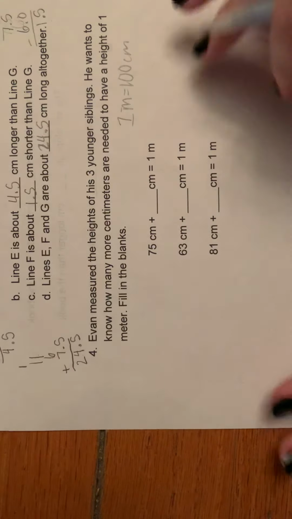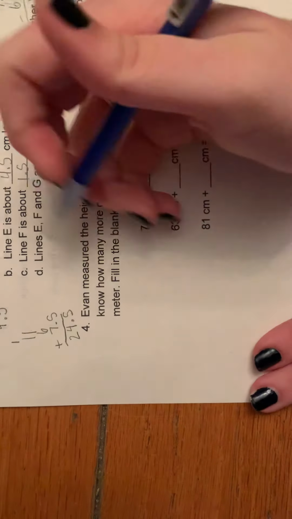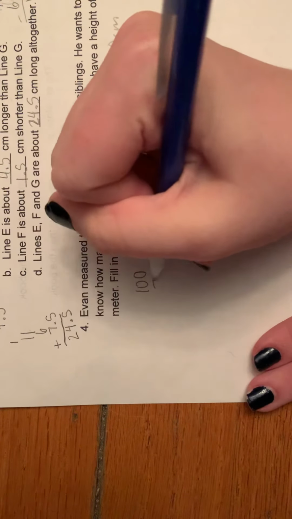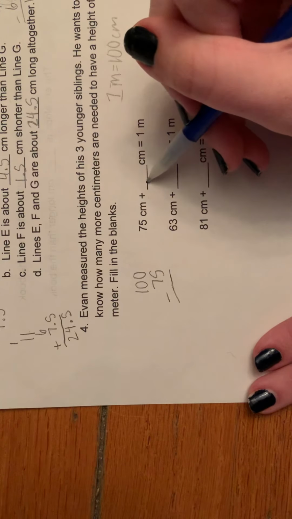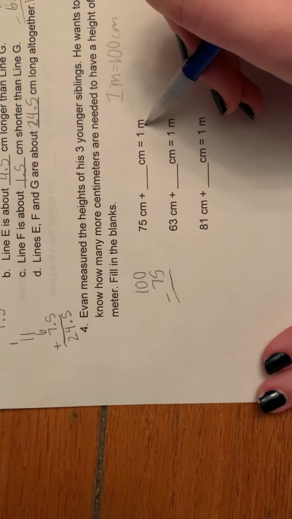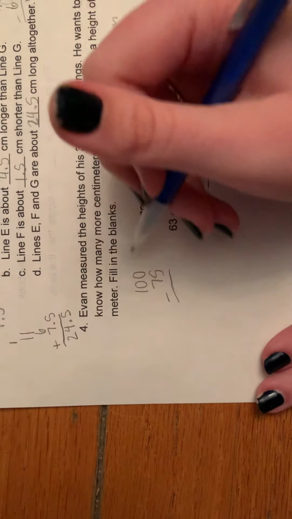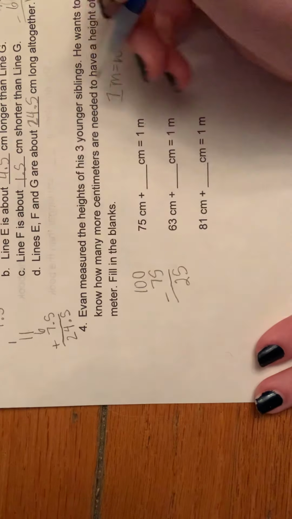So keeping that in mind, you're going to want to subtract 75 from 100 to find out what plus 75 equals 1 meter or 100 centimeters. So you're going to subtract 75 from 100, you're going to get 25.